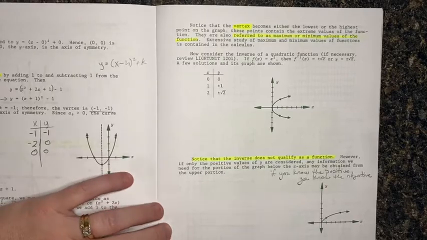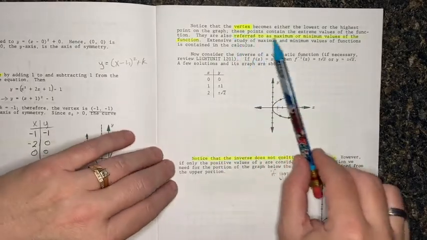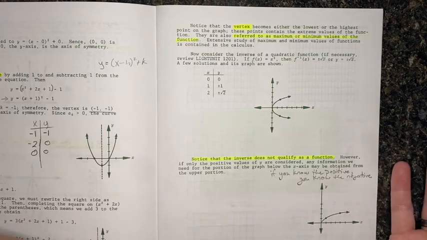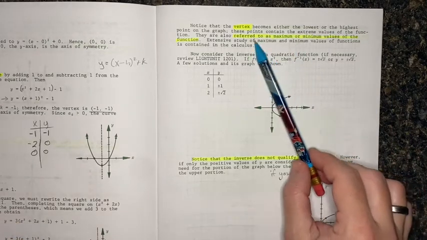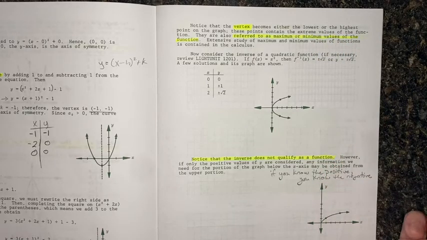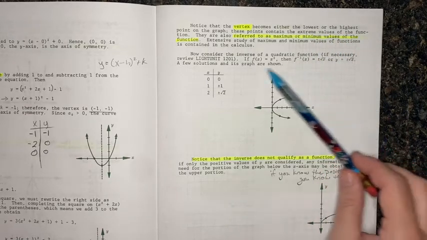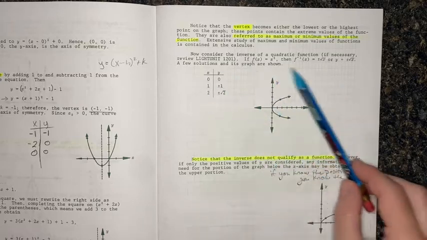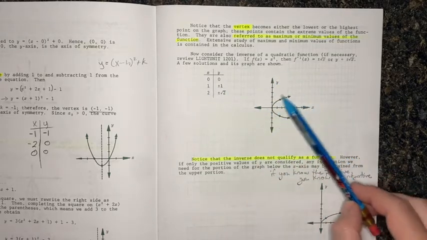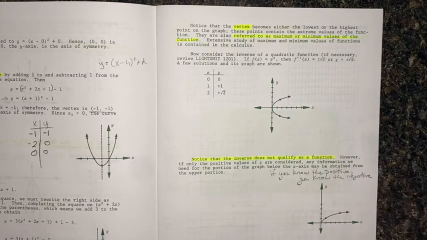Sliding over to page 27, we see at the top of the page that it tells us that the vertex is either going to be the lowest or the highest point on the graph. Okay, so it's referred to as the maximum or the minimum value of the function. All right, but now they're talking about an inverse. Then they start talking about the inverse of a function, or of a parabola, right? The quadratic function, but it's going to look different.